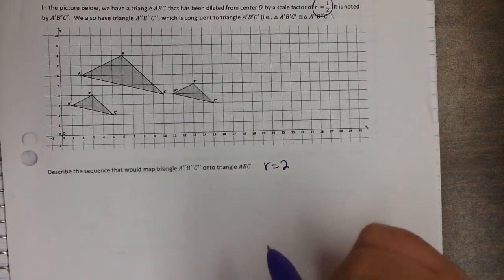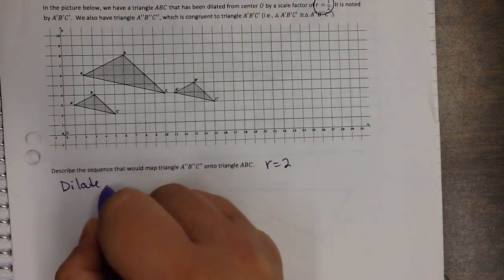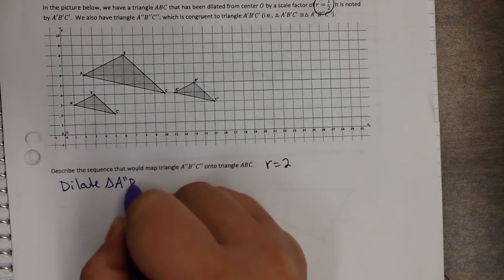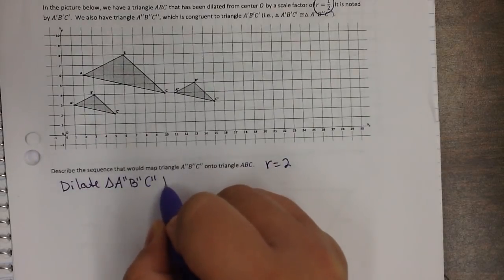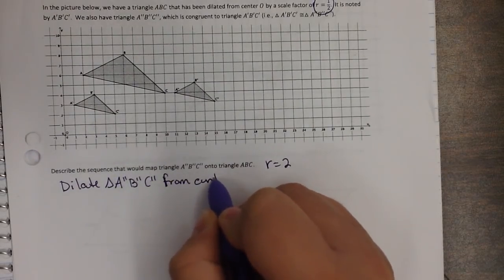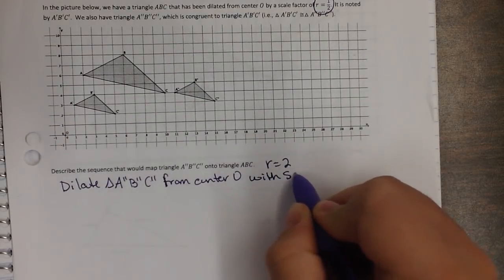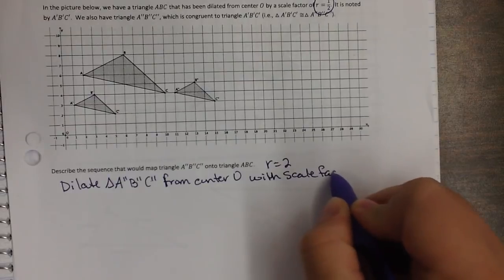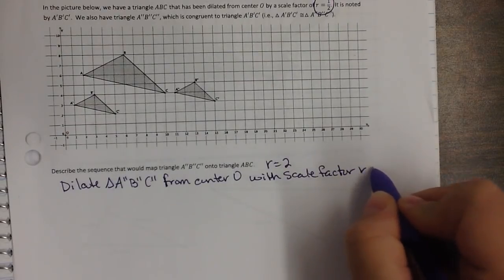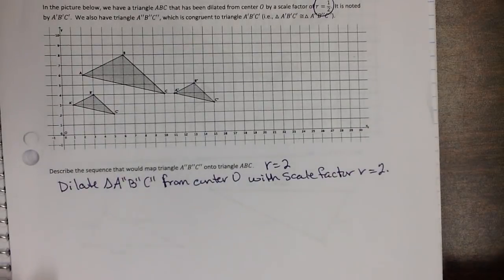So I would dilate triangle A prime prime, B prime prime, C prime prime from center O with scale factor r equals 2. That's what I would do first. So now I'm going to do that.